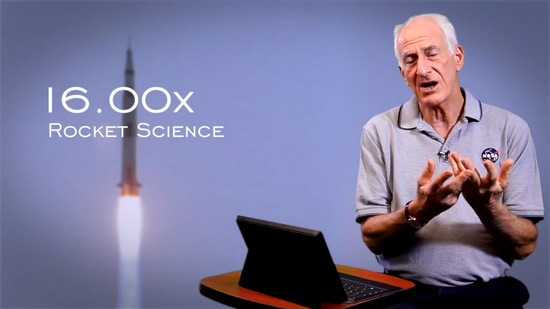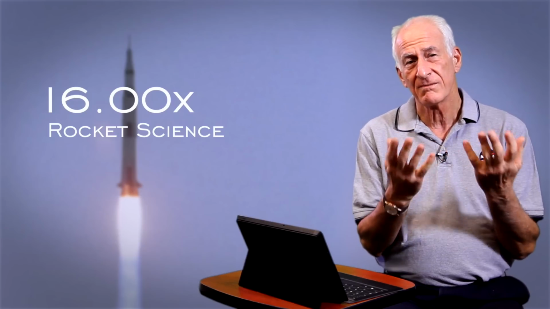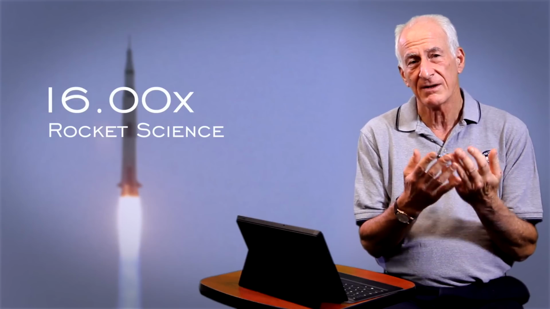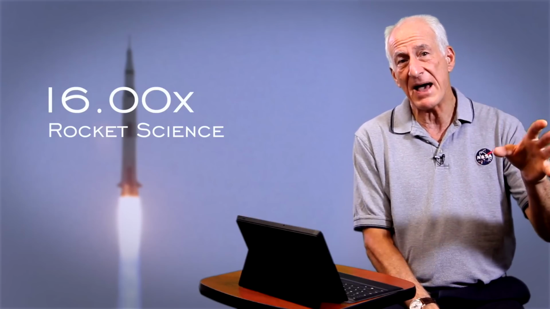Rockets have a limited size. You can only put a certain amount of propellants on board. And so there's a real question of how much performance you can get out of a given amount of propellant that you can load on board. And this is where we get into a little bit of mathematics.